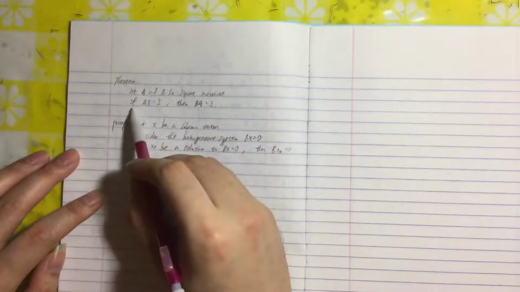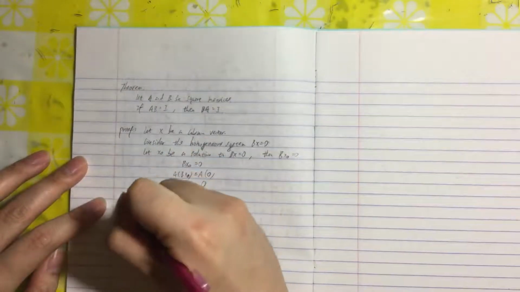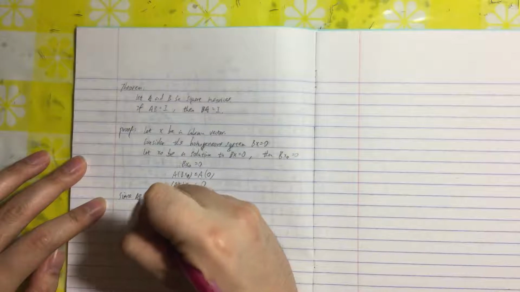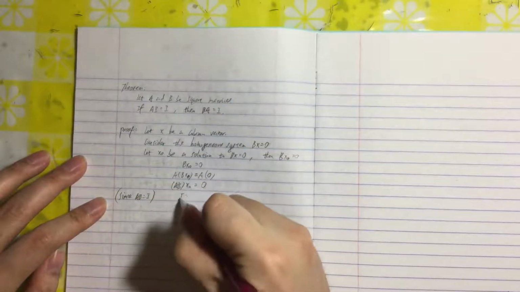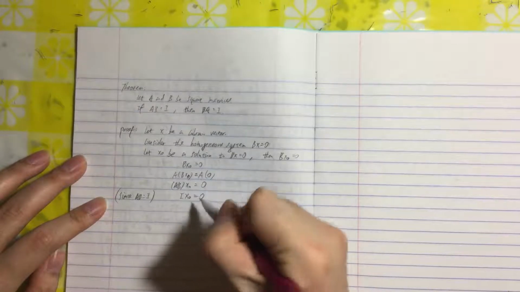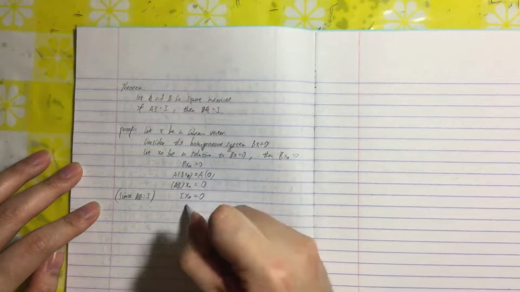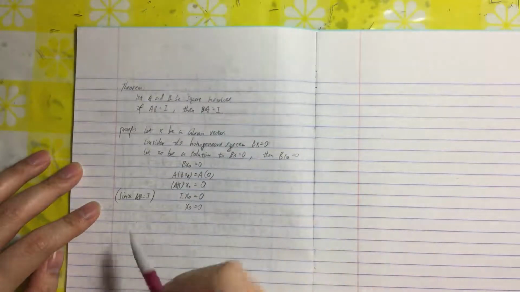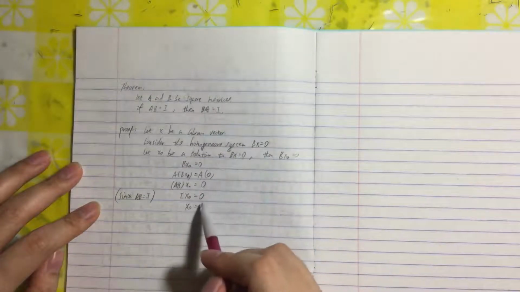And by assumption, we know that matrix A times B is the identity matrix, so I get I times X0. Since I is the identity matrix, I times X0 is X0. So I get X0 equal to 0, which means the only solution for this homogeneous system is 0.